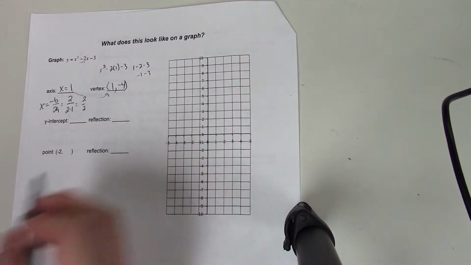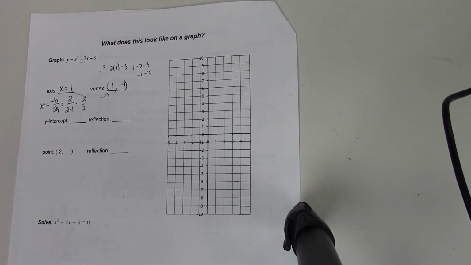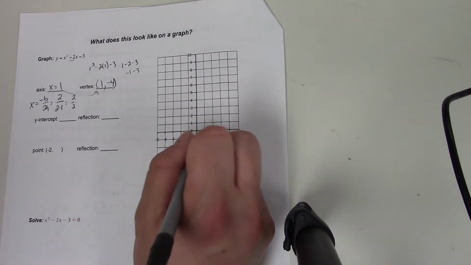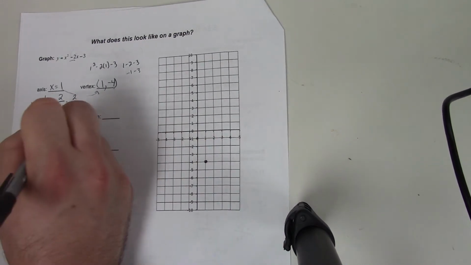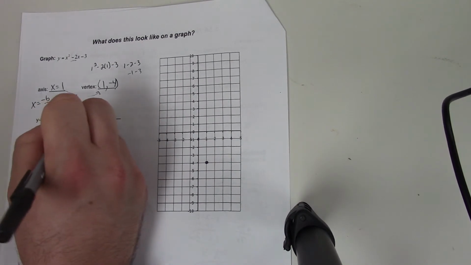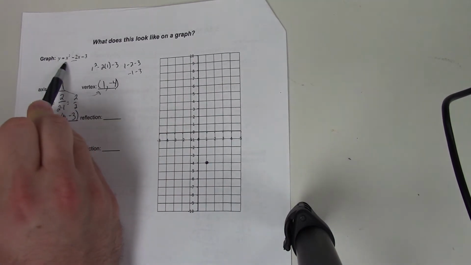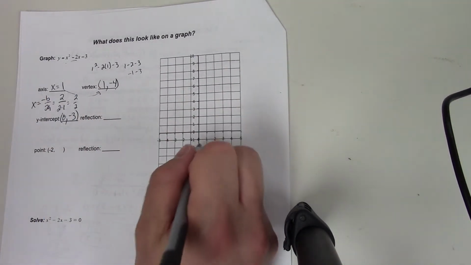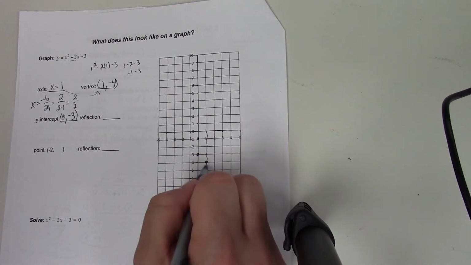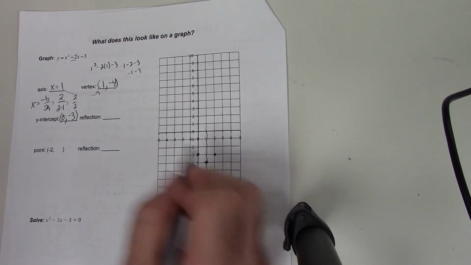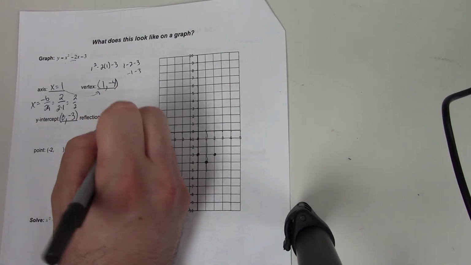Okay. Now, let's plot that point. 1, negative 4, right here. Okay. Remember, the y-intercept is always 0, c, so 0, negative 3, but it's always 0, plug it in. 0, 0, minus 3 gives me negative 3. Let me plot that. And we know this is my line of reflection right here, so I can reflect it right here, and that gives me 2, negative 3.